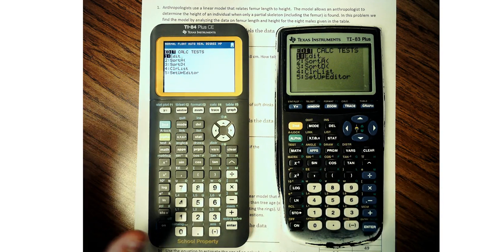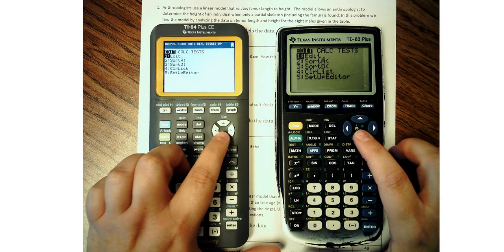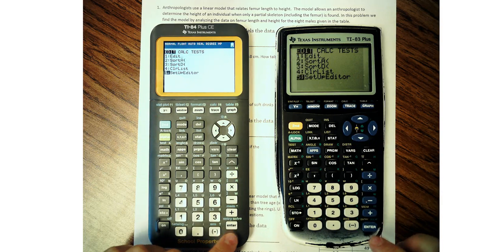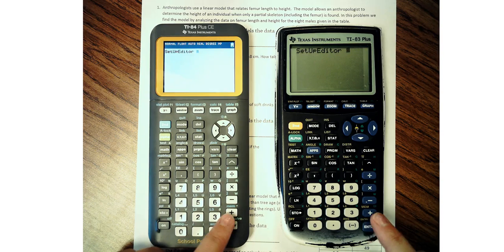Now normally I would tell you to do some different steps here first, but just in case, I'm going to have everybody come down to number 5 here. You can type the number 5 or you can arrow down to it and just hit enter. If you ever have an issue with your lists that you're going to see in the next screen, the setup editor resets this screen just in case we might have an issue. So I'm going to hit enter, setup editor, hit enter again, that'll just reset.